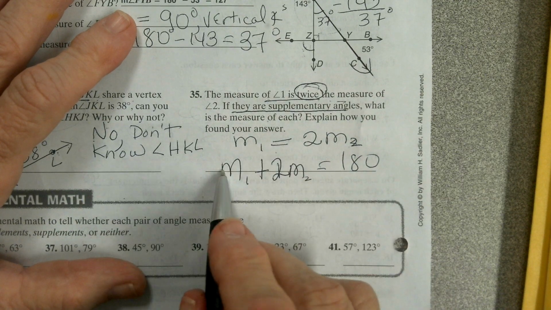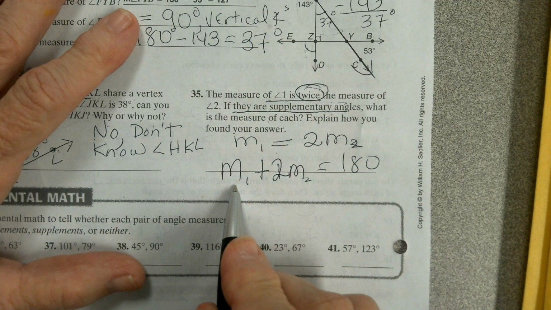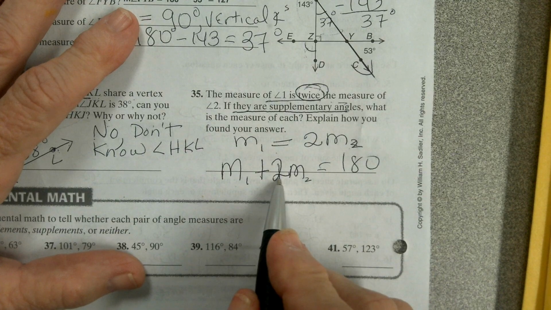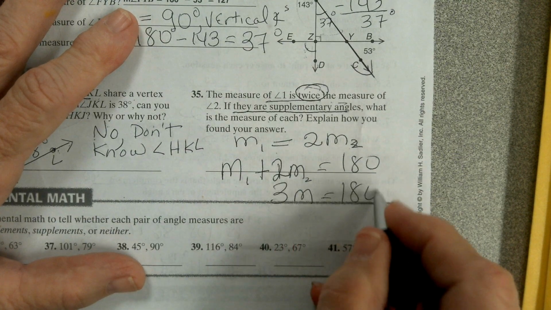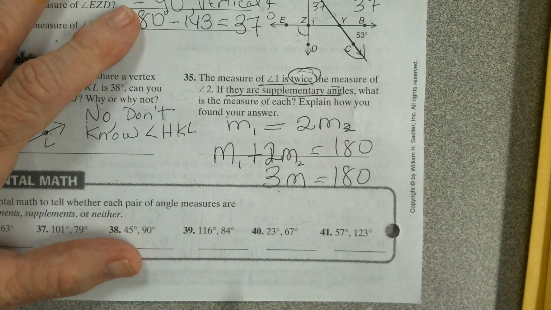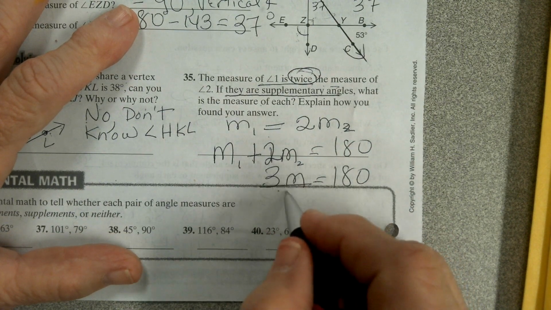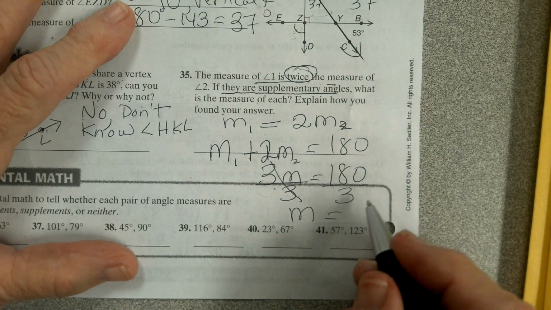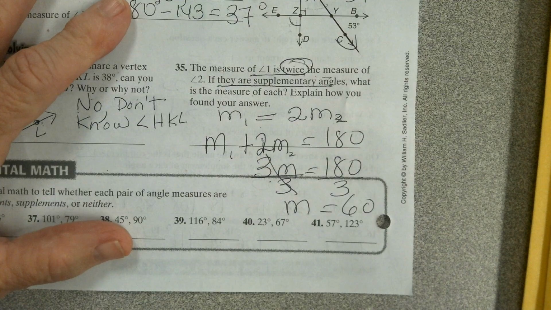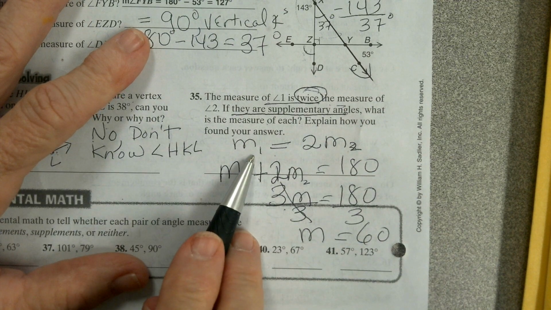So how many M's do I have here? 1 M plus 2 more M's is how many M's? 3 M's, which is 180. How do I get rid of the 3? Divide by 3. So 1 M is 60. So one of my M's is 60.